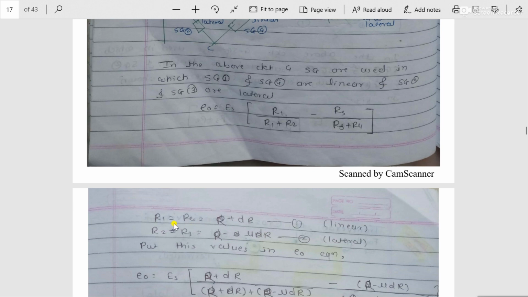Therefore, R1 is equal to R4 is equal to R plus delta R. Once again, capital R represents the resistance of the strain gauge before application of load, and delta R represents the change in resistance after the application of load. The plus sign represents that both strain gauges are subjected to tension as well as both are linear strain gauges.